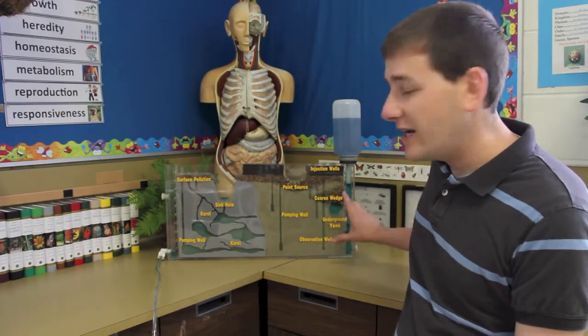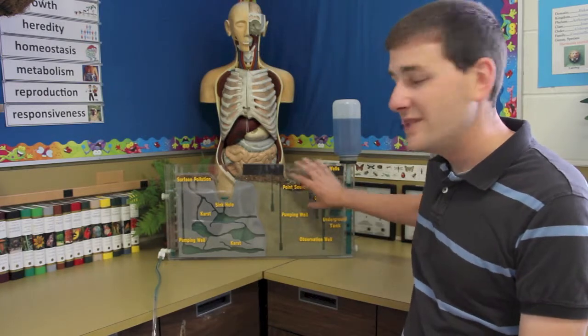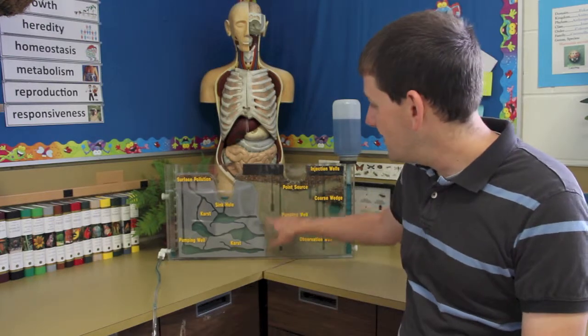Right here you can see I have what's called a Karst Groundwater model, and it's going to show us how two different types of groundwater function. This section over here is water that's in just a normal area of ground, where under the ground there may be clay, sediment, maybe different types of rock. This type over here is called karst. The word karst means limestone. And the reason that's important is limestone areas, or karst areas, tend to have caves, they tend to have very porous rock, and water moves through it very differently.